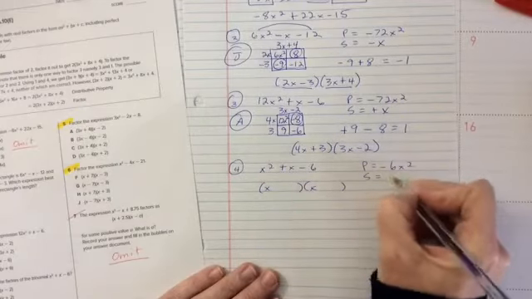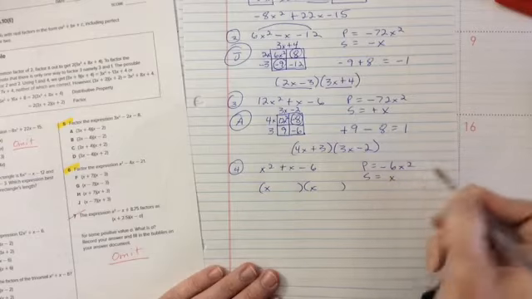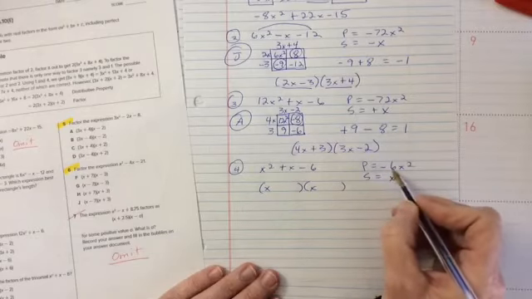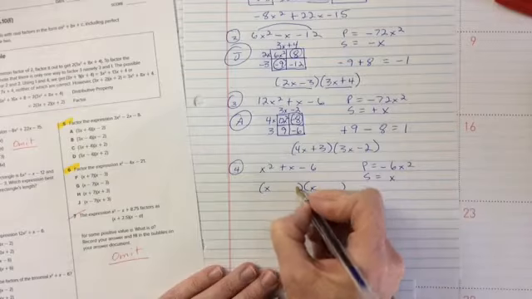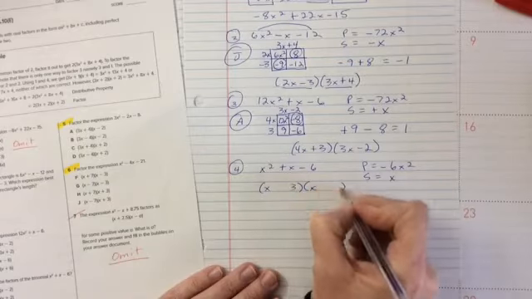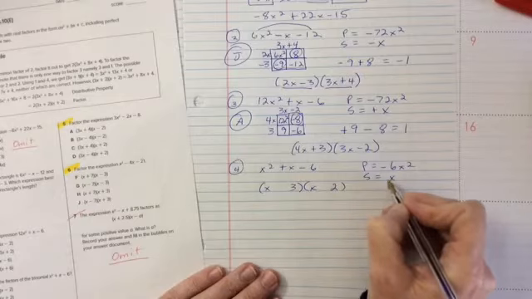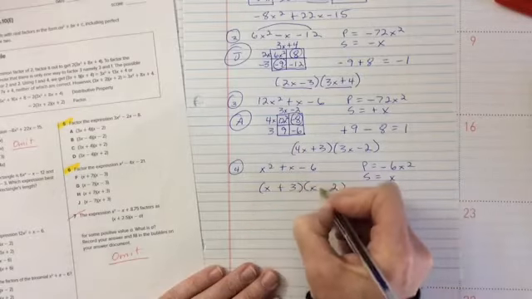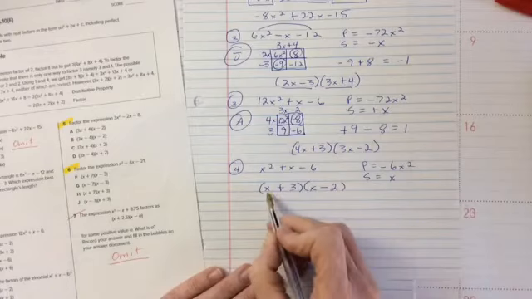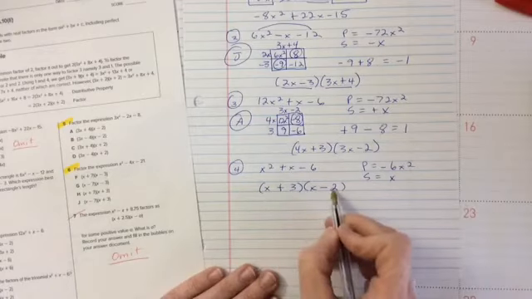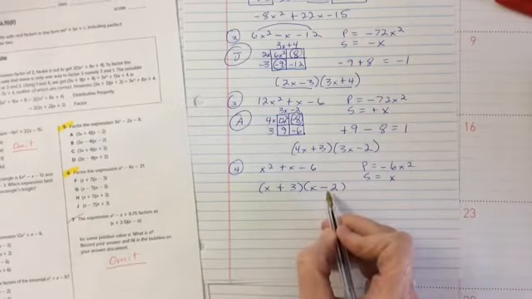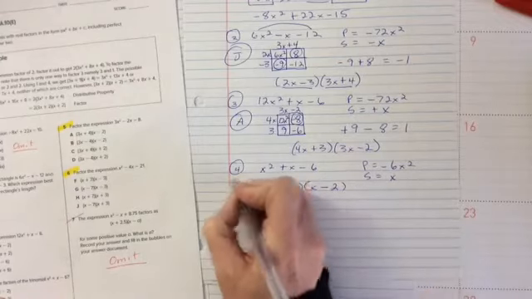Our sum is just x. So what times what is negative 6? Well, we know a 3 and a 2 will do it. And we want the number to end up being positive, so it's going to be a positive 3 minus 2. So x plus 3, x minus 2 is your answer, which is F.